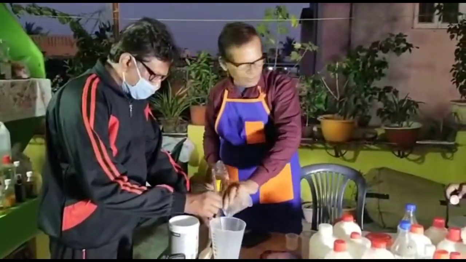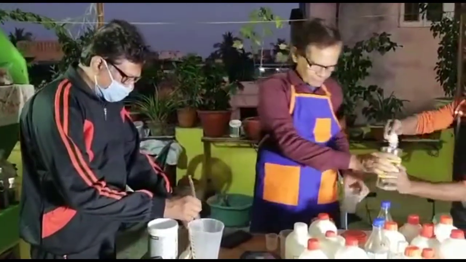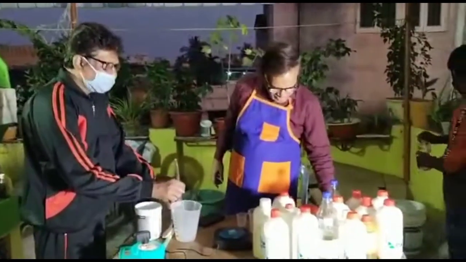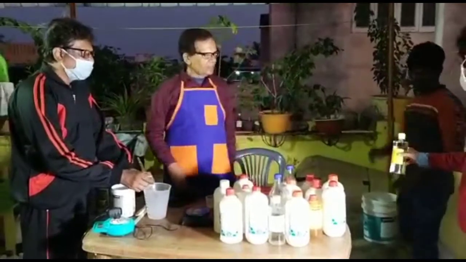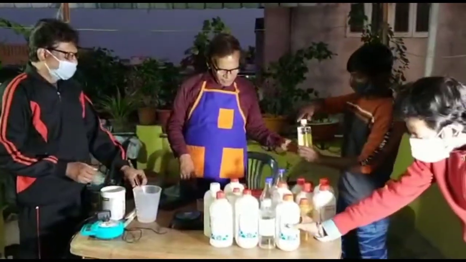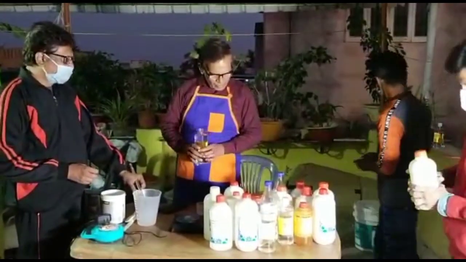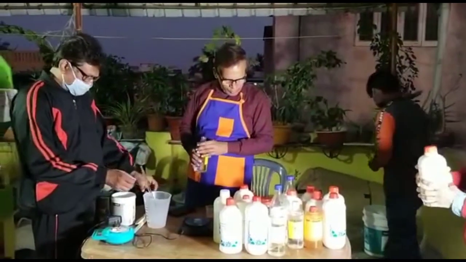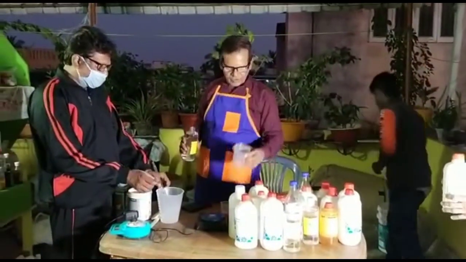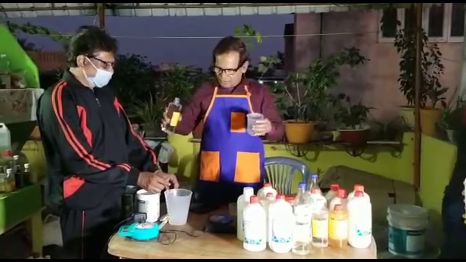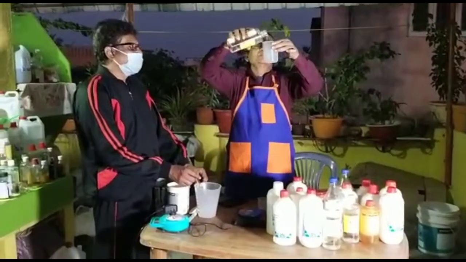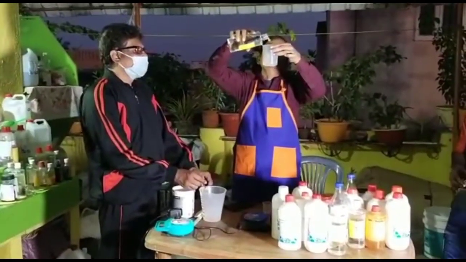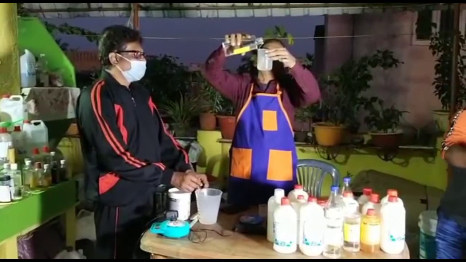Now in this DEP, we will put lemon oil. For 500, we are taking lemon oil as 75 grams, which is the basic ingredient for this.